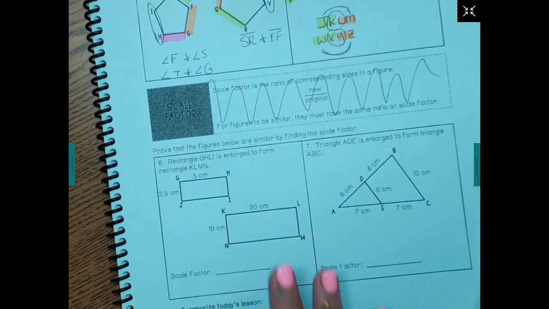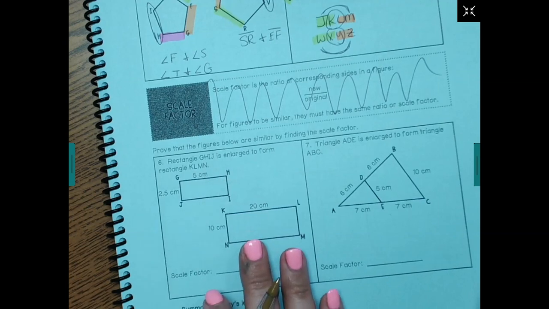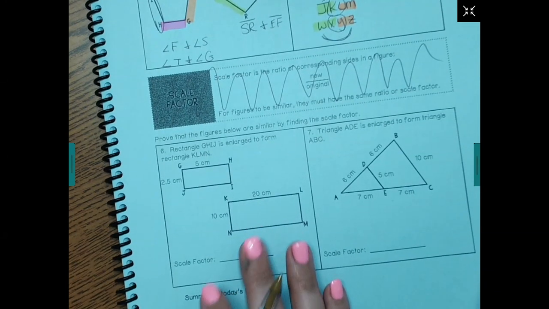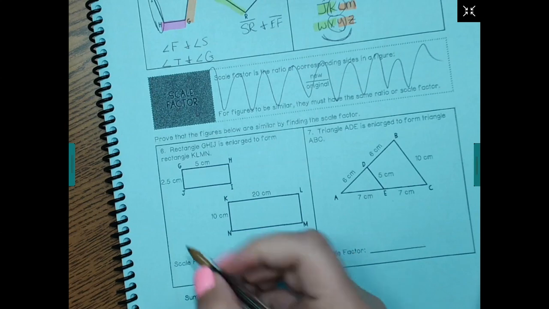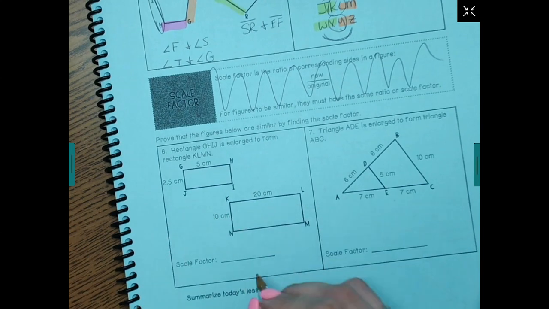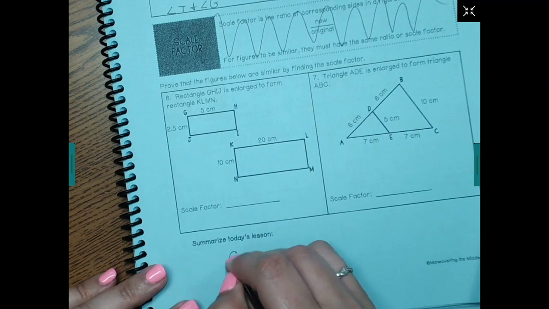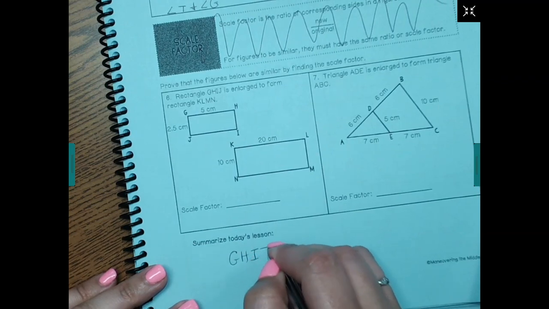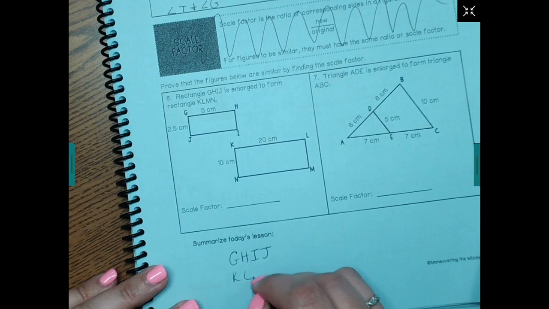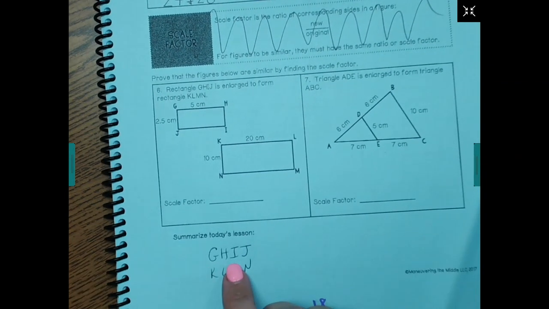So here, I have two shapes. I want to know if they're proportional. If you need to write the letters, I am that person. If you don't, cool. GHIJKLMN. If you don't need to write the letters, don't write them. GH goes with what?